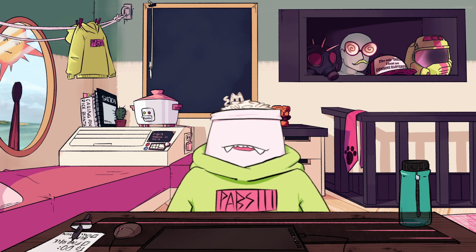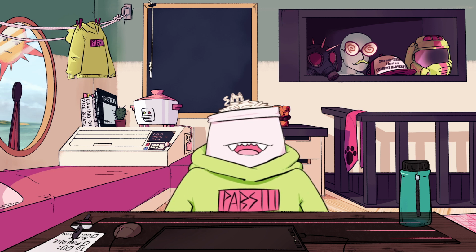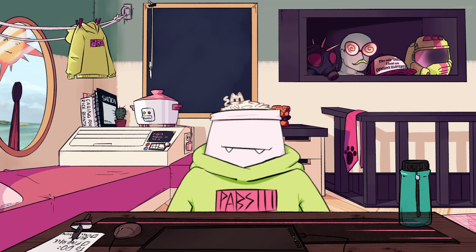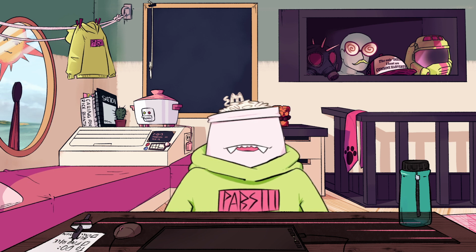So the main tool that I use for this kind of art study thing, it's been a while since I've done one of these, the head one specifically. I've been relying so much on the 3D models that I just haven't been using the tool that I normally use.